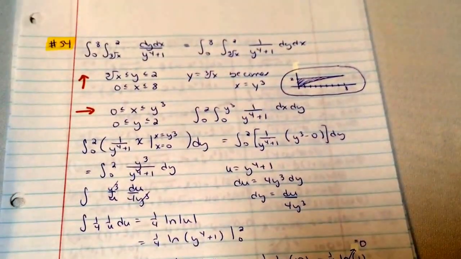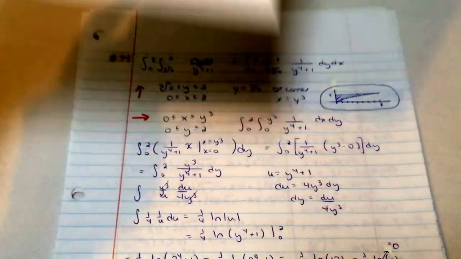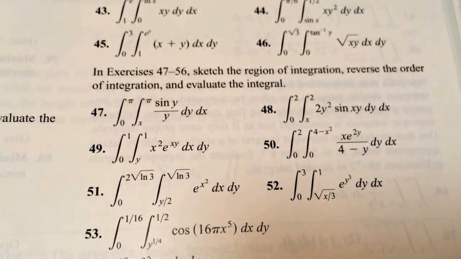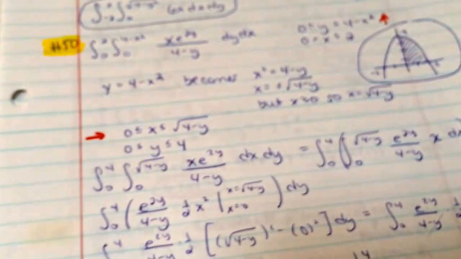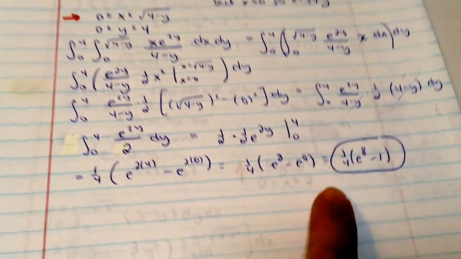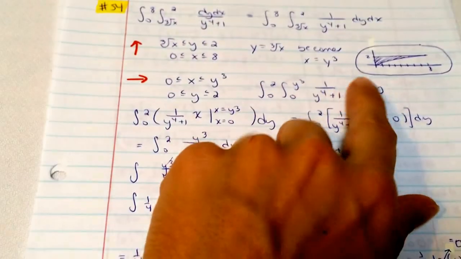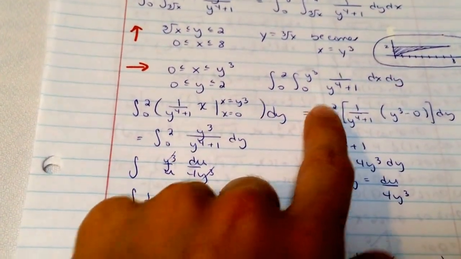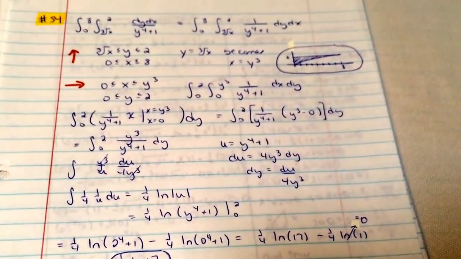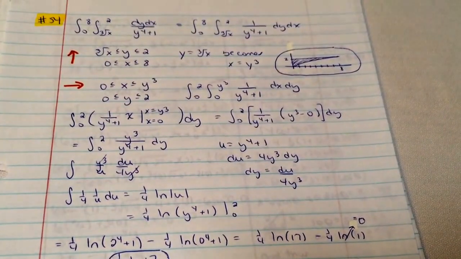Actually, that's a different set of directions. They want you to actually, oh, so is 50. Sorry, hold on. I didn't read the directions. Different set of directions. 47 to 56, sketch the region, reverse the order, and now evaluate it. So 50, here's where I sketch the region. Here's where I switch the order, and then they did want you to actually integrate it. So that was the answer there. So you're doing more stuff here. And then same thing with 54, sketch the region, switch the order, actually integrate it. Okay, very similar to the other problems, you just have to keep going because you have to actually integrate.